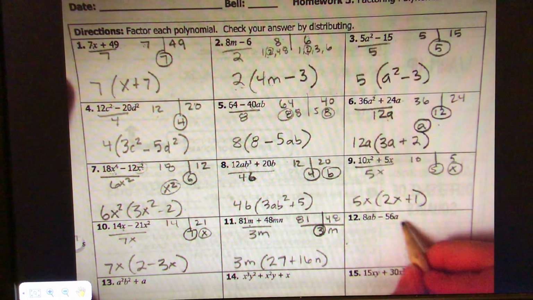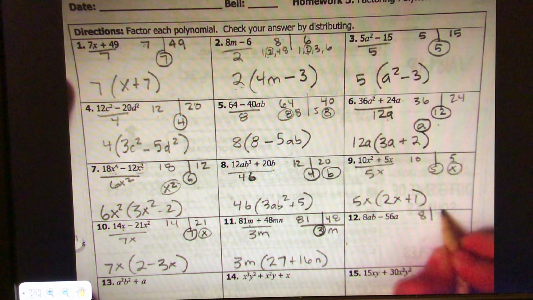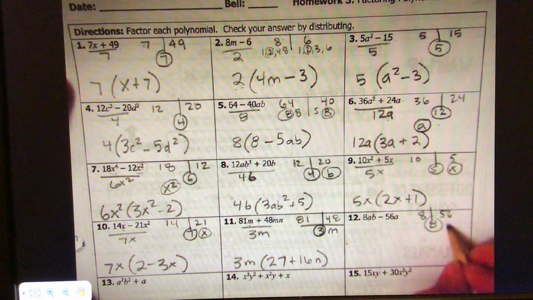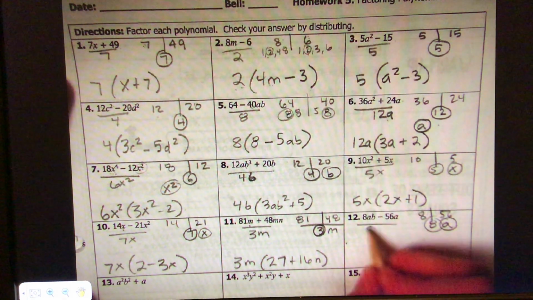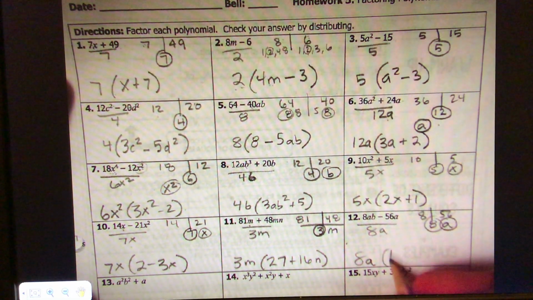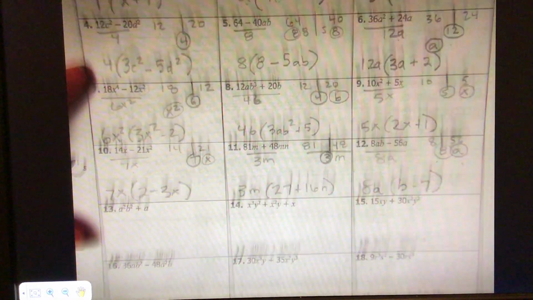I have 8, and I have 56. Ooh, yeah, I already know it's going to be 8. So 8, 56 is going to be 8. And I also have an a, so I have 8a. All over 8a, 8a. And then I'm going to divide. All I have is a b left over, and then I have a 7 left over. I'll do several more.